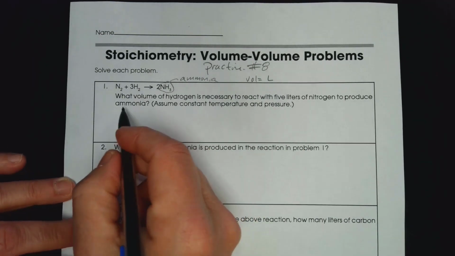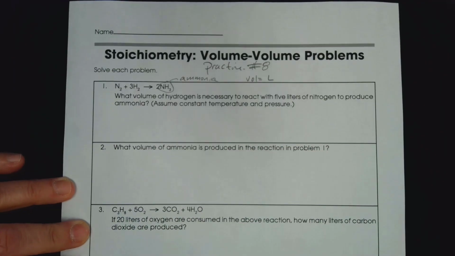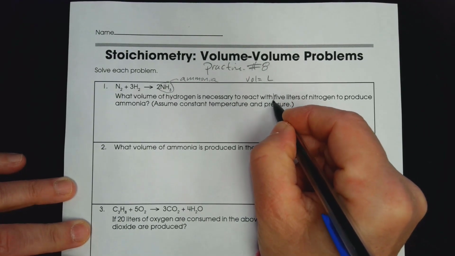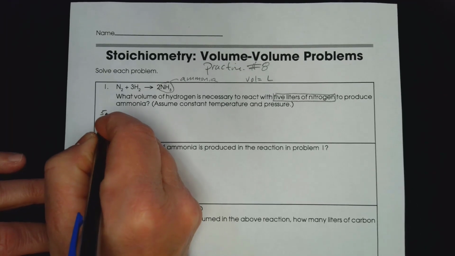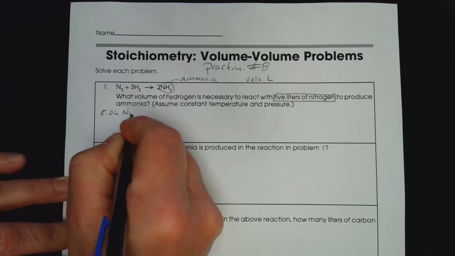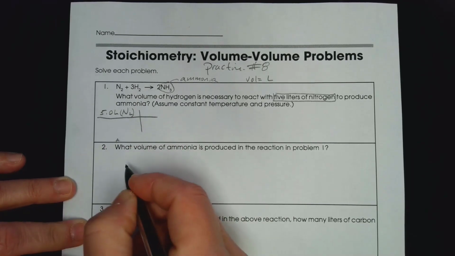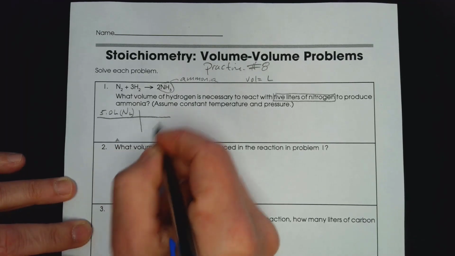All right, so like all of these types of conversion problems, we have to start with what we already know or what we have. We've been given 5 liters of nitrogen, so we're going to write that right over here, 5.0 liters of N2. And we're going to set up what's essentially our column A on our T chart. And remember, column A is what we've been given.